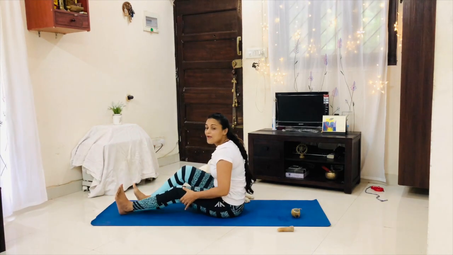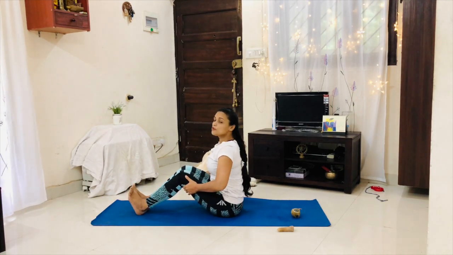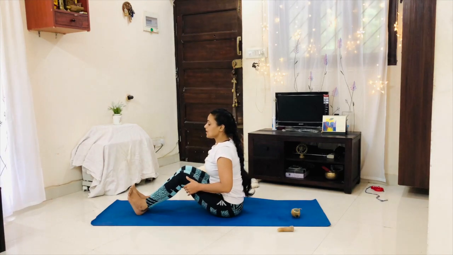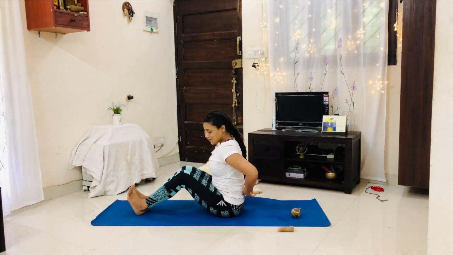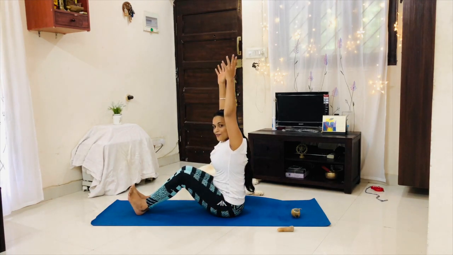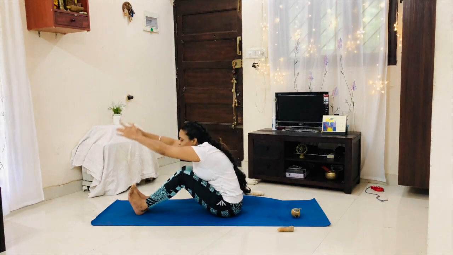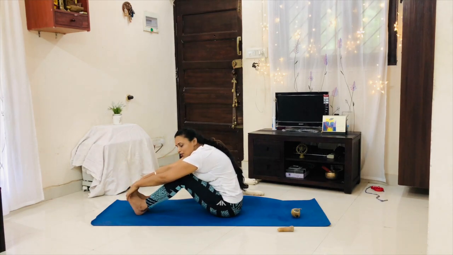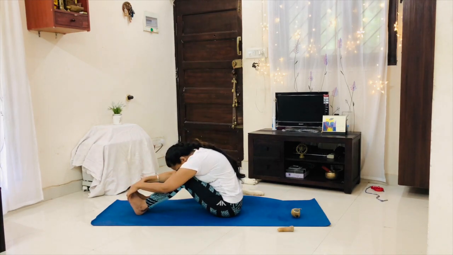Keep your knees bent. One more time, moving into Paschimottanasana. Remember, erector spinae, we are still stretching that. Also, it's a counter pose for wheel pose. Extend and go down. And stay and breathe.